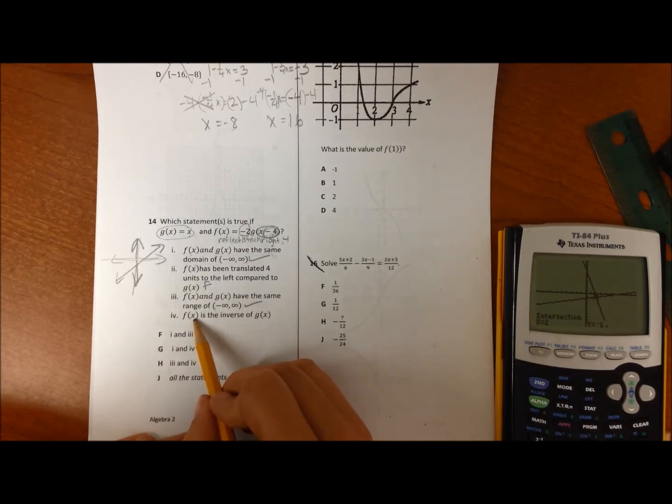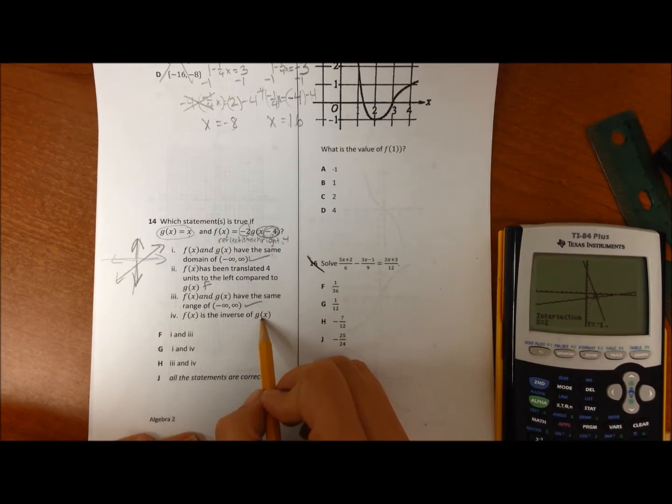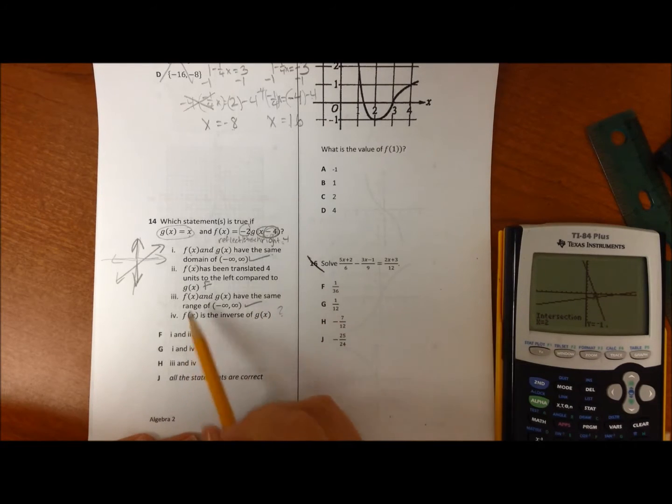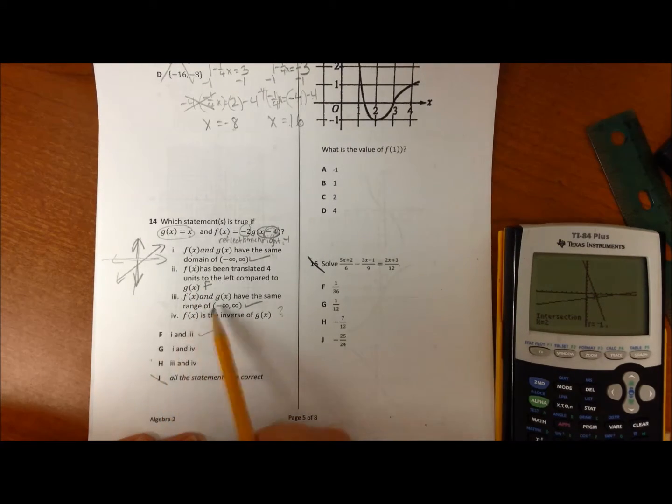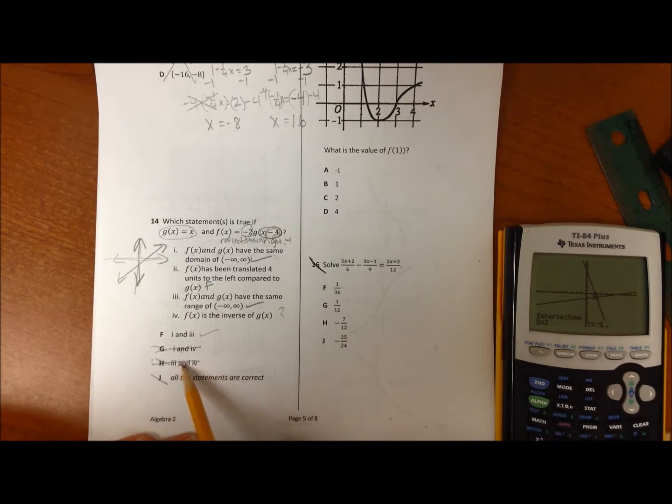And then it says f of x is the inverse of g of x. I'm not really sure about that one, so let me look at the answer choices. Let's see. I know 1 and 3 for sure. So that's it. We already know 2, so I don't even have to worry about knowing whether or not that one's correct because I know 3 is correct, so this isn't right. This one's not right because I know 1's correct. My answer is F. Okay.